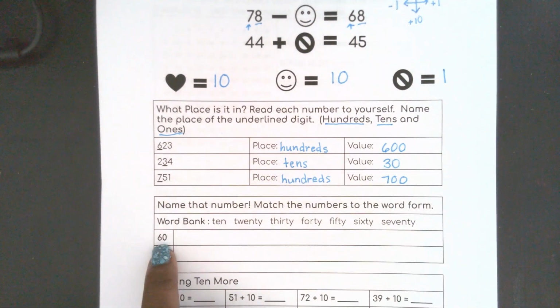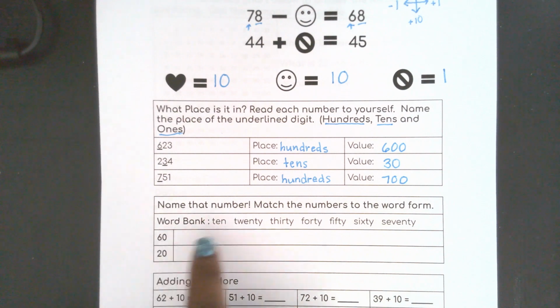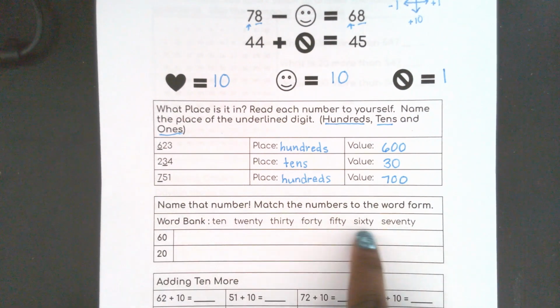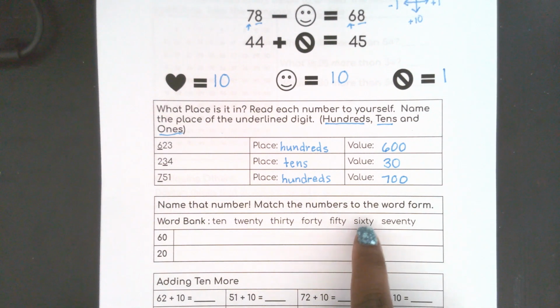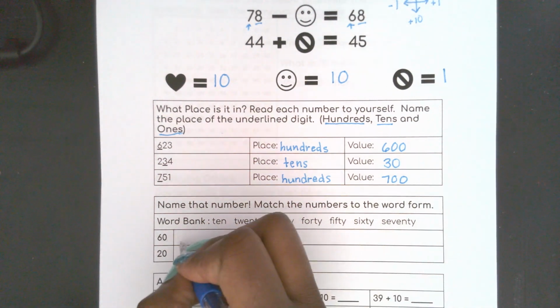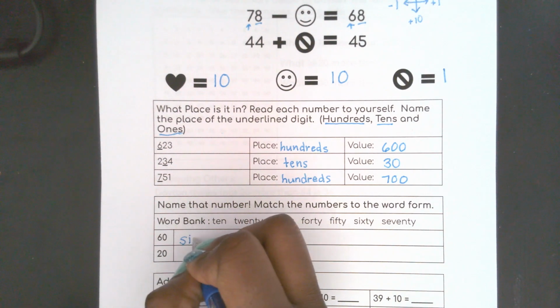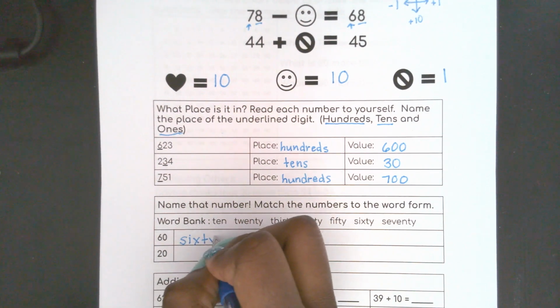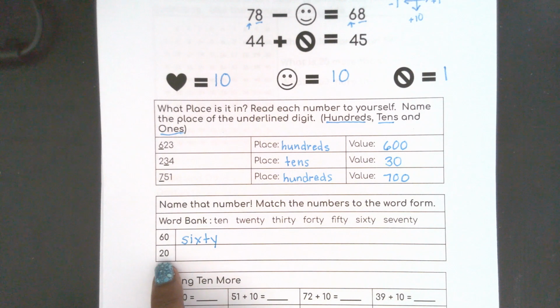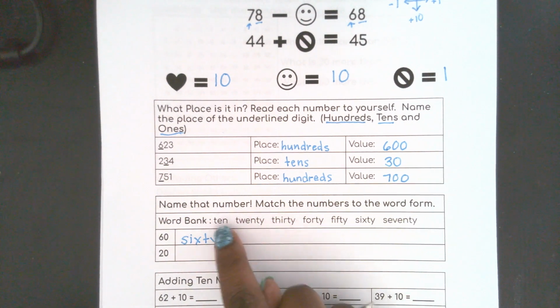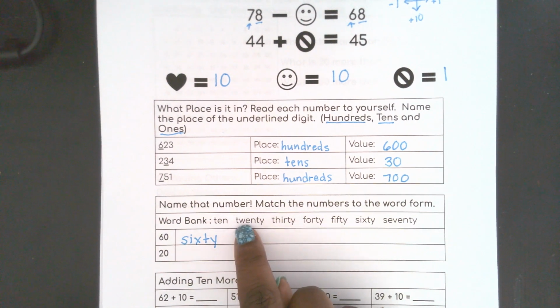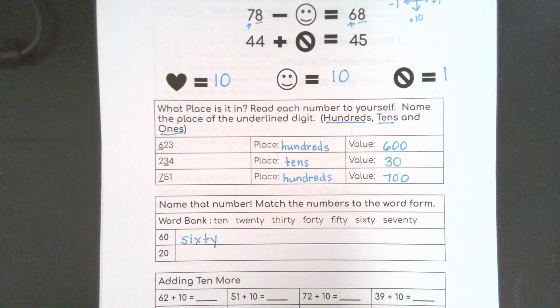Here I have the number 60. So I have to think. I have two here that start with S, but which one has that 6? This one right here. 60. Here I have 20. I have a couple that start with T, but only this one that has that 20.